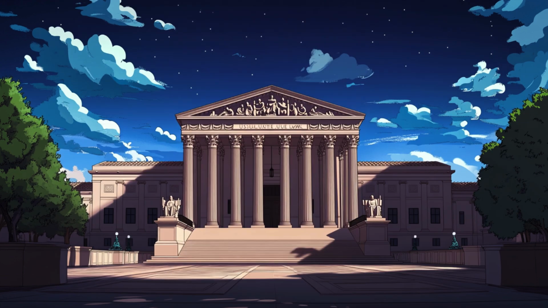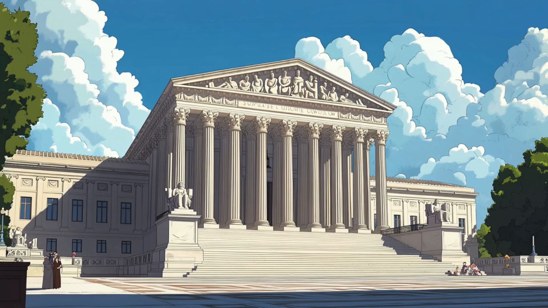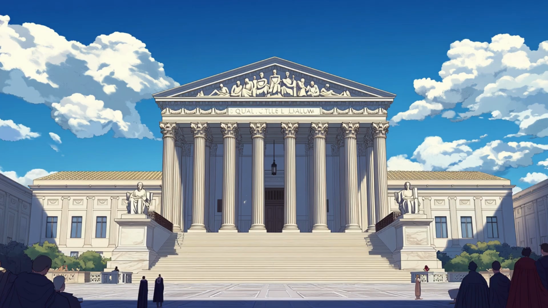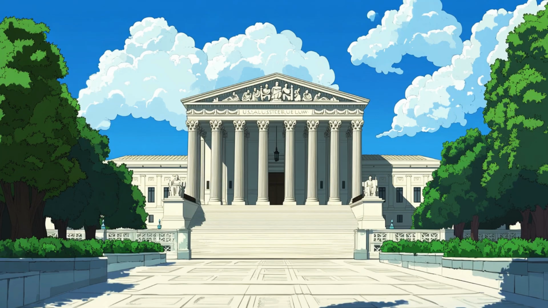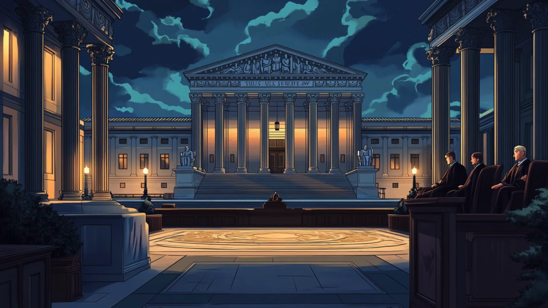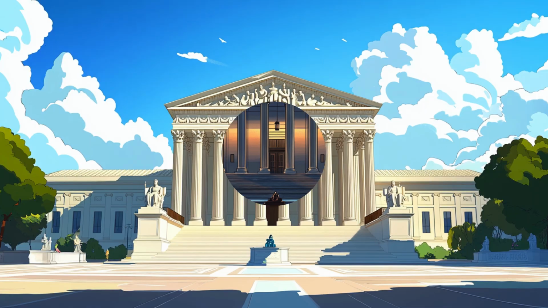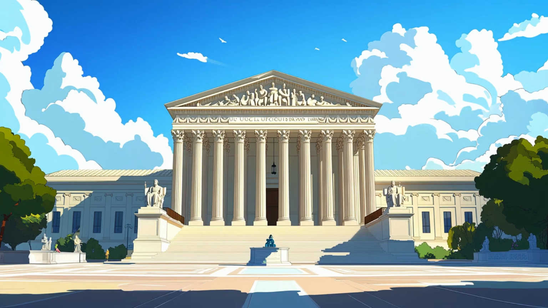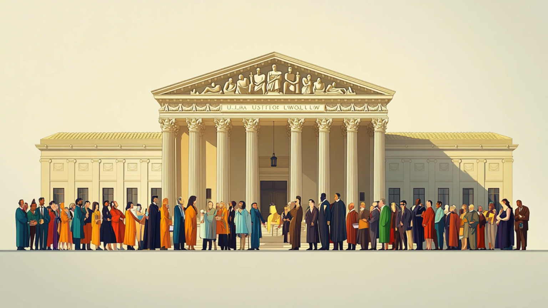Justices may issue concurring opinions when they agree with the outcome of the case but have different legal rationales or wish to address specific issues not covered by the majority opinion. One of the foundational principles that guide the Supreme Court's decision-making process is stare decisis, which is Latin for "to stand by things decided." Stare decisis is the legal doctrine that requires courts to follow precedents established by previous decisions, promoting stability and consistency in the law.